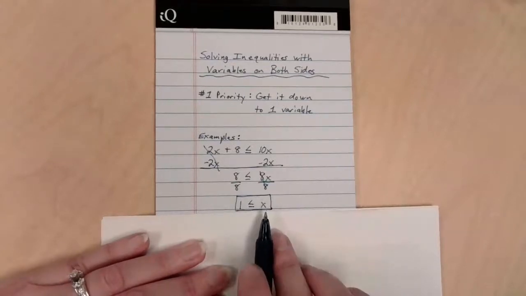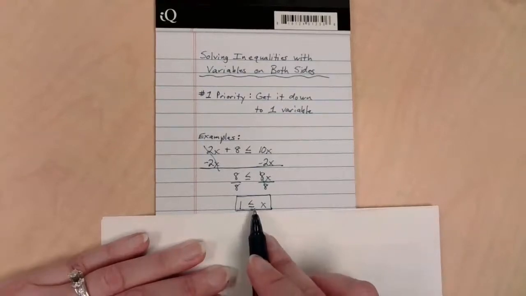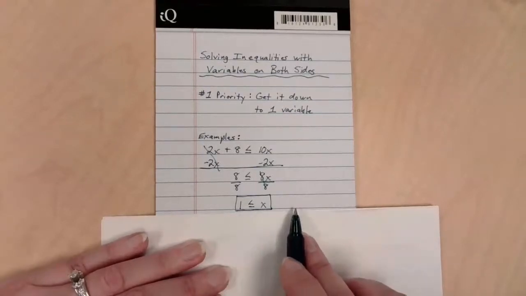If x's need to be bigger, I'm going to shade to the right. So if I'm graphing this, closed circle on 1, shading to the right.